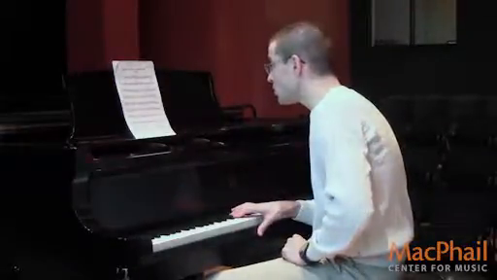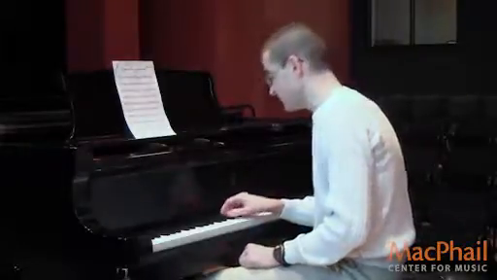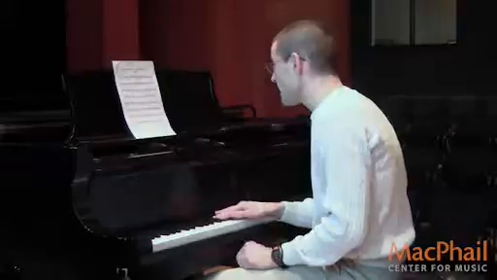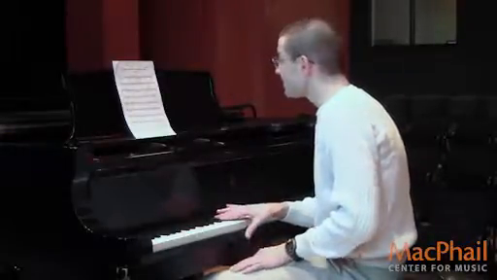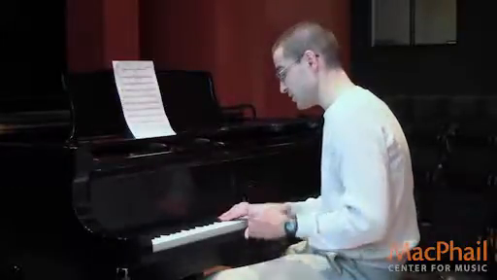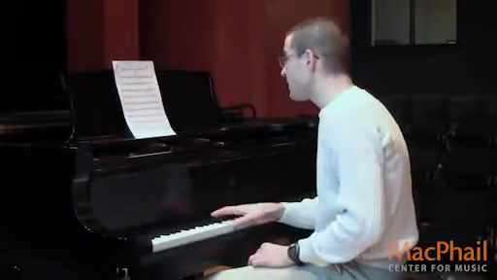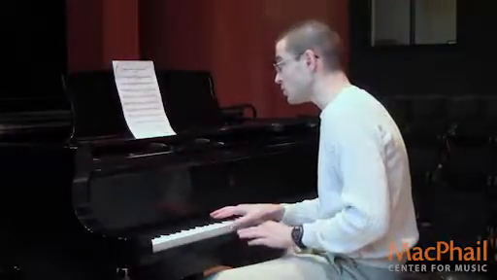Sol, do, re, fa, mi. And then it quickly changes to E flat major. Fa, sol, la, sol, re, fa, mi, ti. And then it goes to C minor. Fa, me, re, do, do.